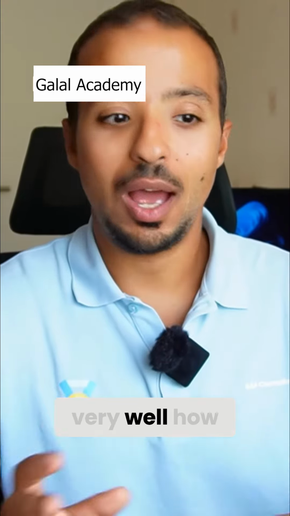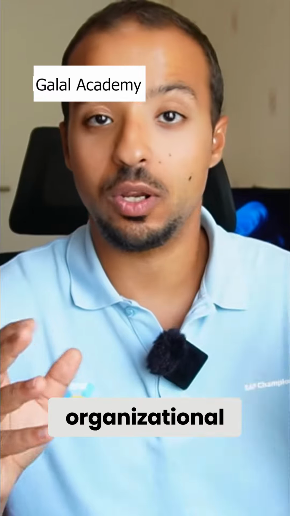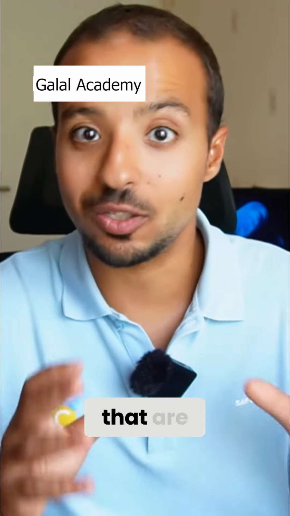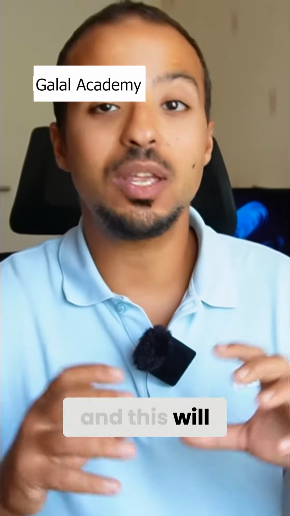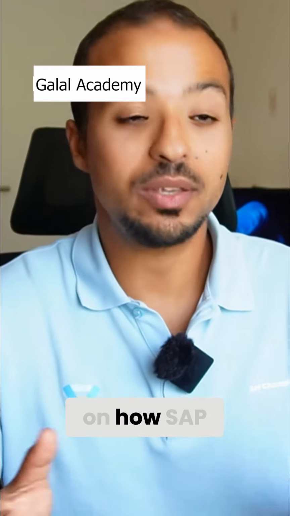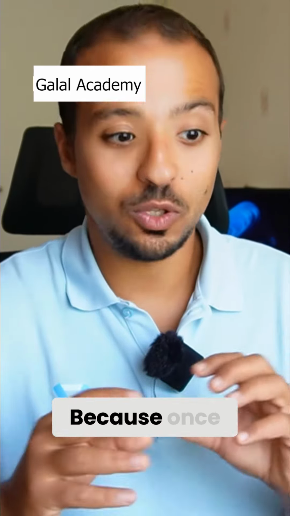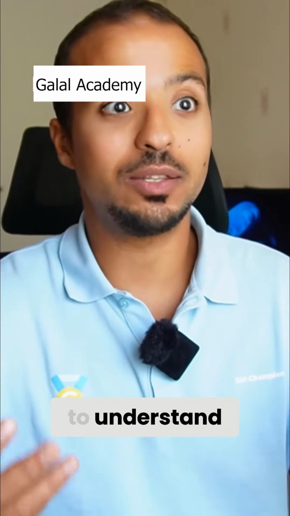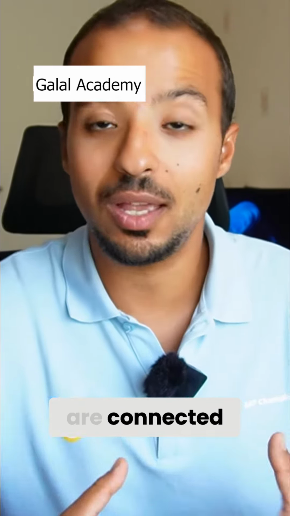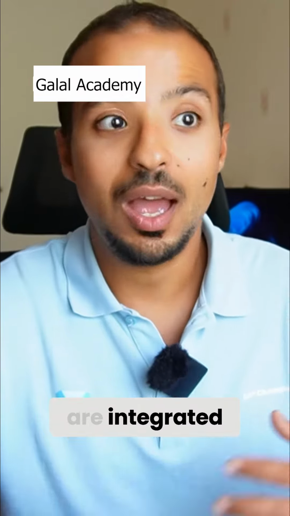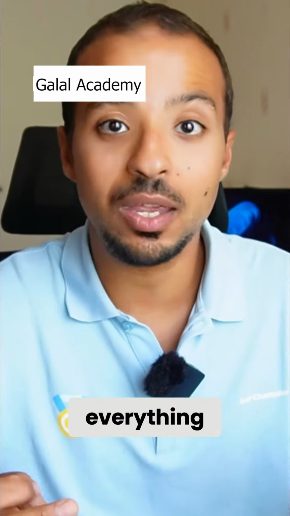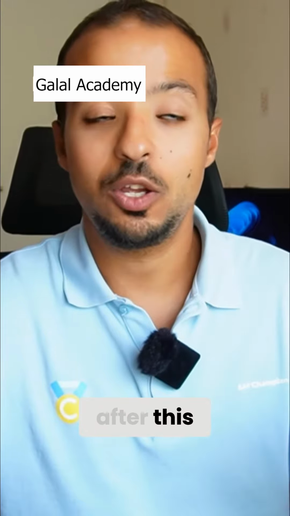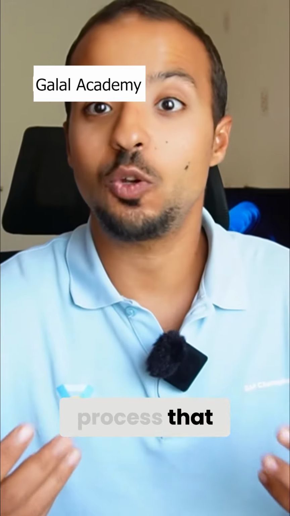learned very well how to configure the different organizational objects, how to maintain the different master data objects that are related to this process. And this will give you a clear idea on how SAP S/4HANA works. Because once you are able to execute one process end to end, you will be able to understand how things are connected, how the different modules are integrated, how the finance is integrated in everything, and you will be able to use your own justification after this to learn any other process that you have not seen before.